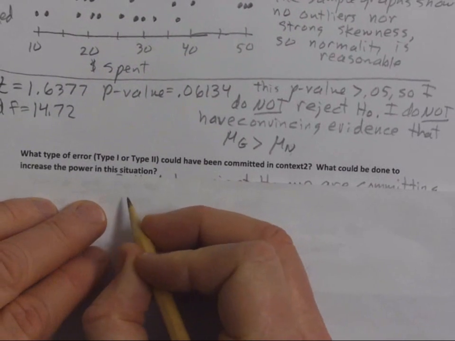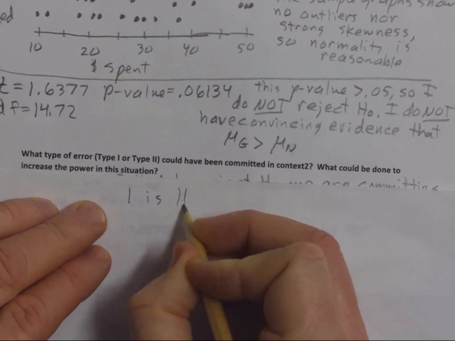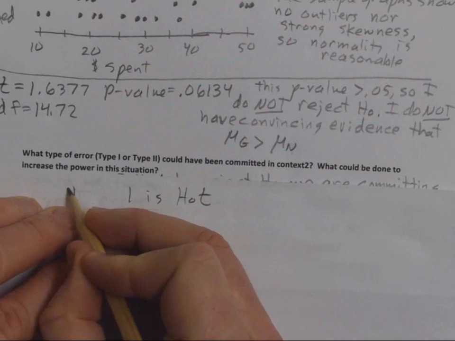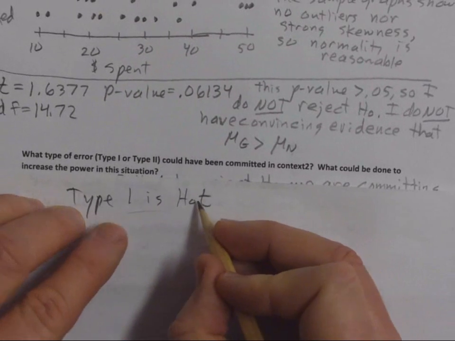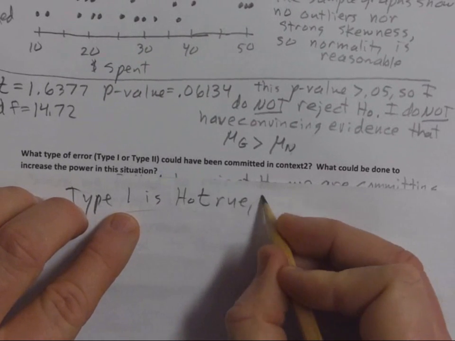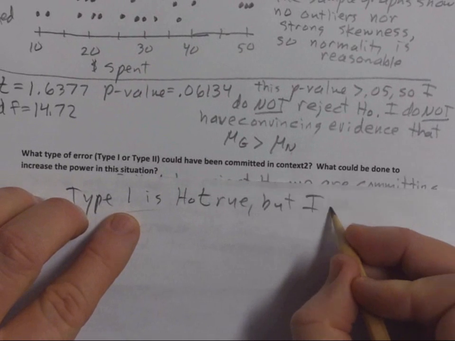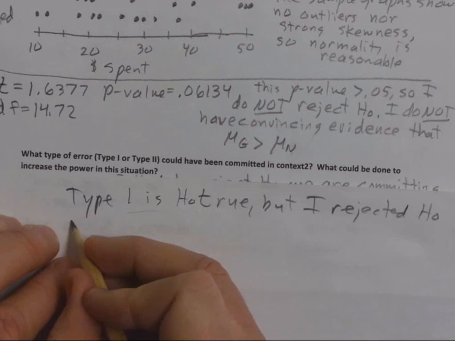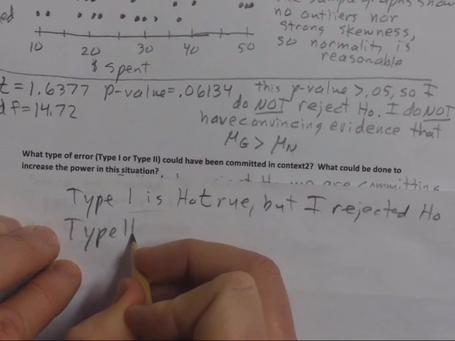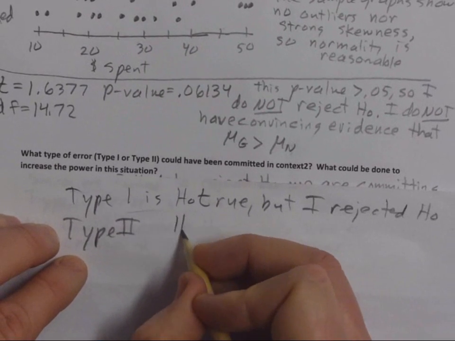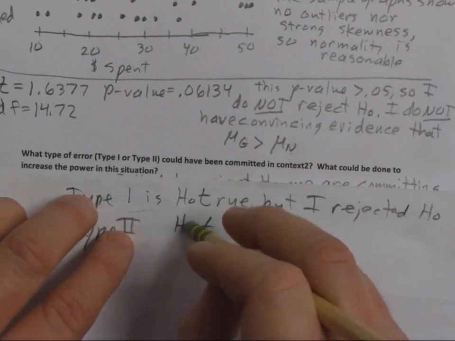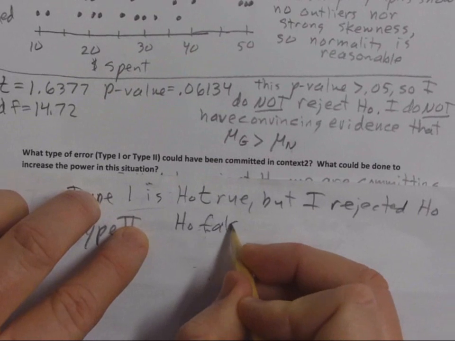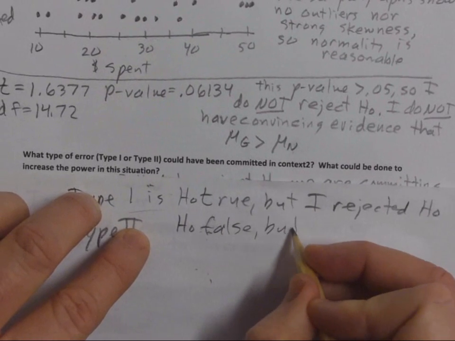So I won't get confused, I immediately write down 1 is hot. I write down 1 is hot. That reminds me that for type 1 error, the null is true. And it's an error, so I must have rejected it. I rejected the null. Type 2 error is the vice versa of that. Type 2 error is when the null is false. The null is false, and it's an error, so I must have failed to reject it.